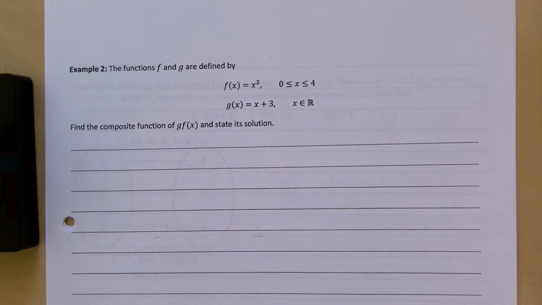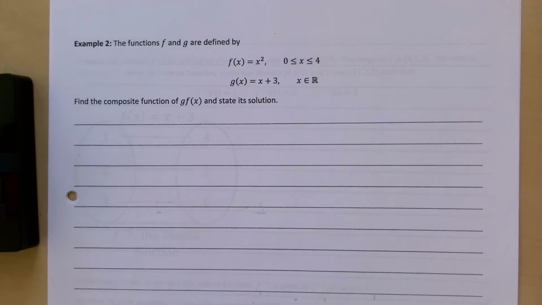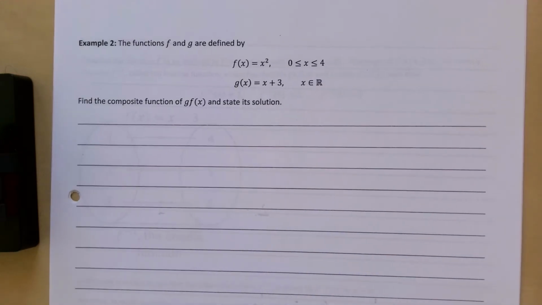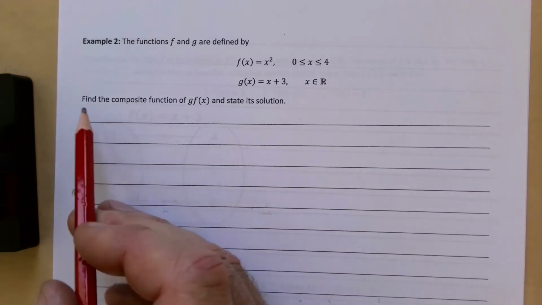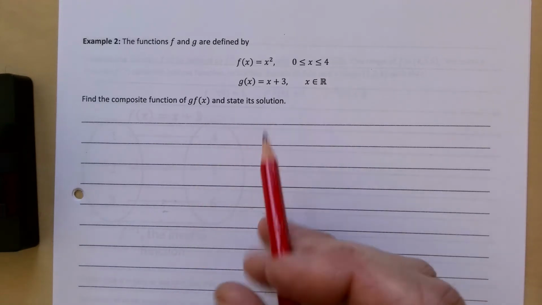Okay, we're on A2Pure notes. We're in Unit 5 and we're looking at functions, specifically composite functions. This is example 2, and we're going to go into this one in a wee bit more depth and maybe look at the graphs and stuff. Let's see if we can work out what's going on. So it says find the composite function g of f of x and state its solution.